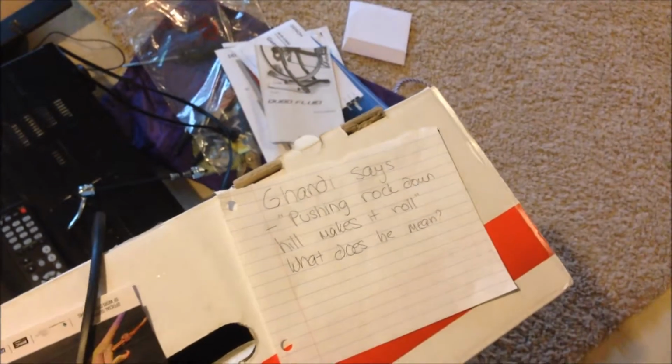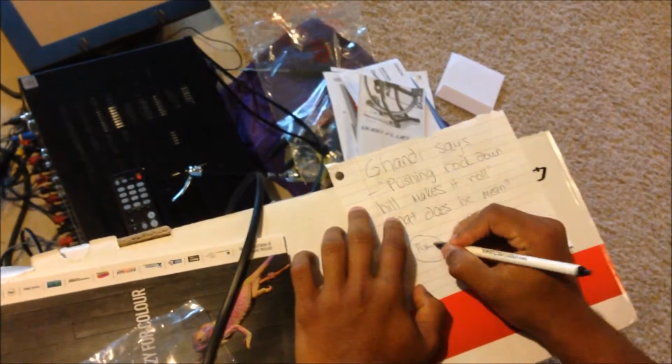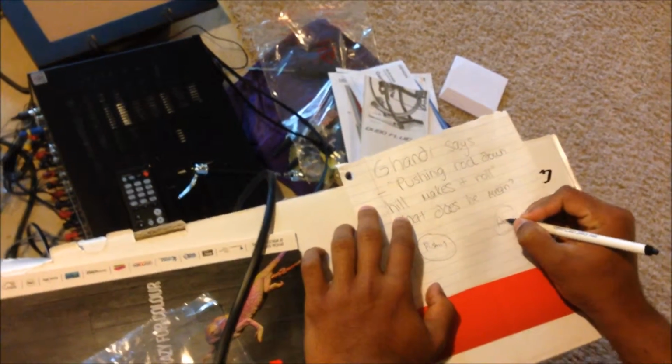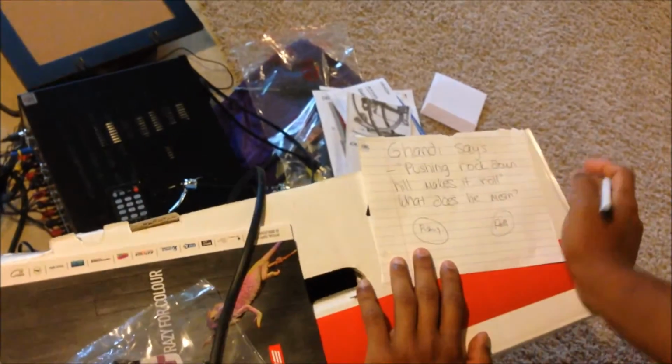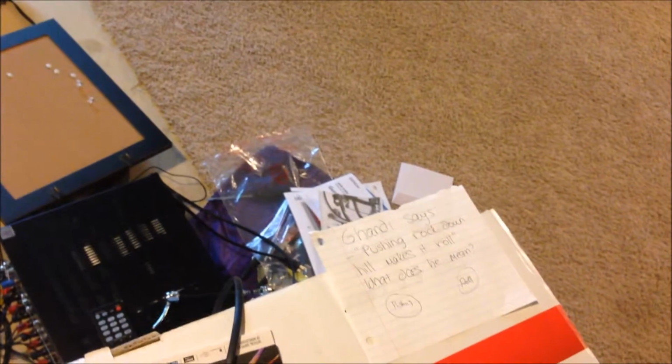Gandhi says pushing a rock down a hill makes it roll. What does he mean? So we want to go back again to our diagram. Now, pushing the rock makes it roll. Now, this, I think, what he's trying to say is a causation. There is no correlation between the pushing and the rolling.